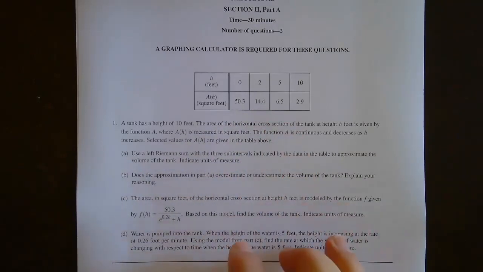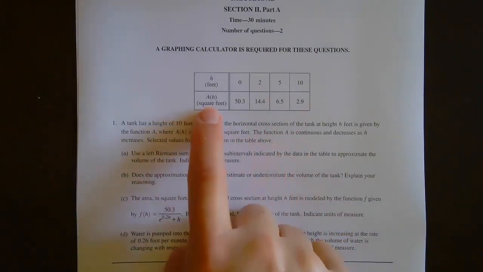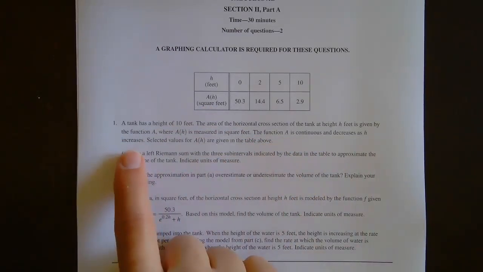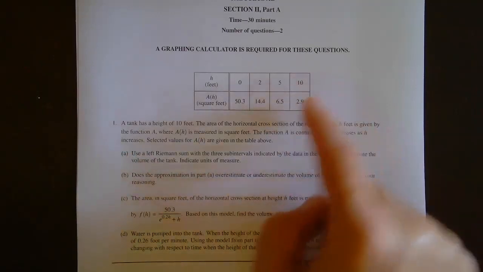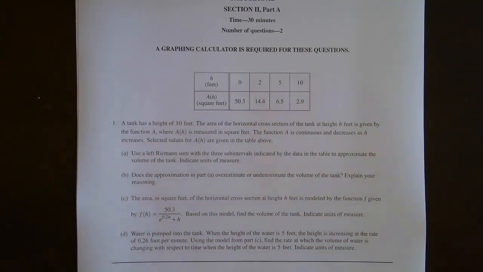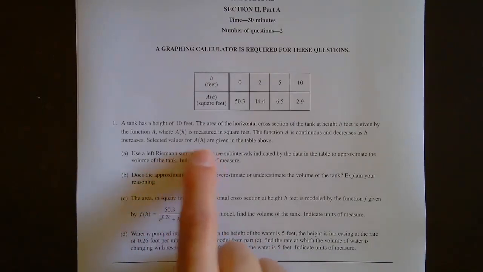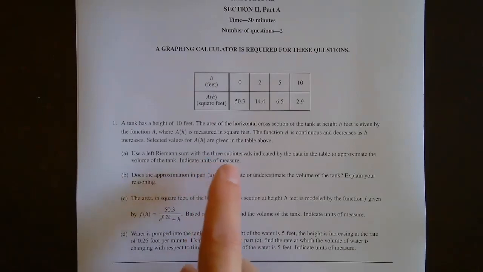So they're giving you all of this information. They're telling you this function A of h is continuous and decreases as h increases. So as h increases, A of h keeps decreasing, which would mean the cross-section area, as you go up in the tank, would have to be getting smaller and smaller and smaller. And they tell you h and A of h are given in the table above.